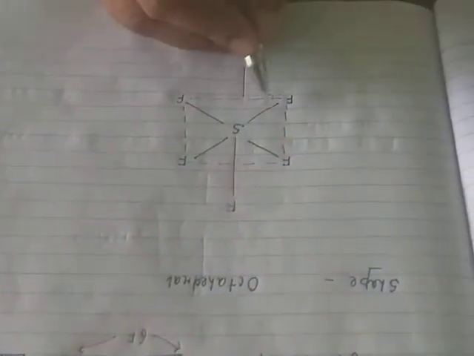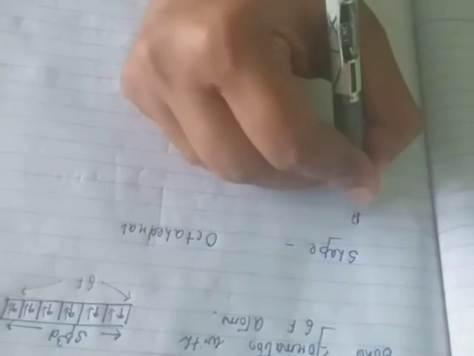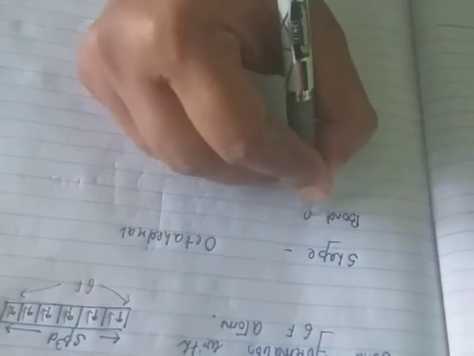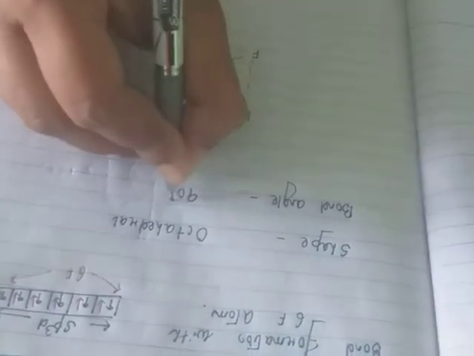But the thing is, since the diagonals of a square bisect at 90 degrees, this angle is also equal to 90, and above and below the plane the angles are also equal to 90. So in spite of the 3-dimensional structure, the bond angle is only 90. This is how the SF6 molecule is formed.